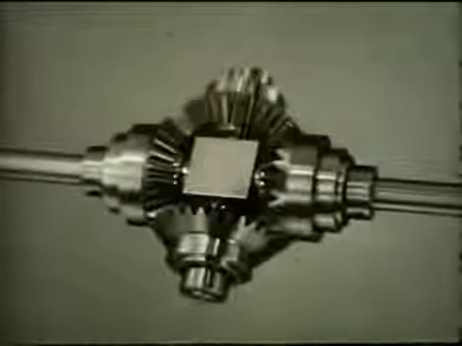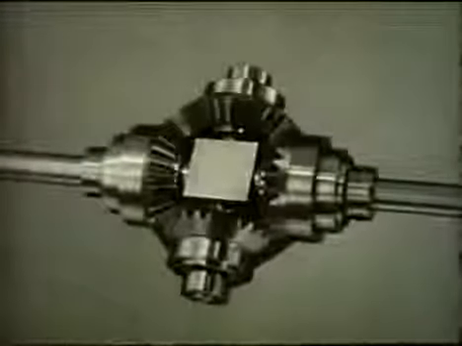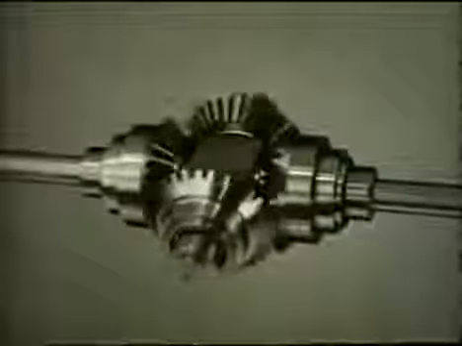Adding the second spider gear to balance the mechanism, we now have the complete differential. It should be remembered that the output may be either one of the end gears or the spider shaft. The other two then become the inputs.